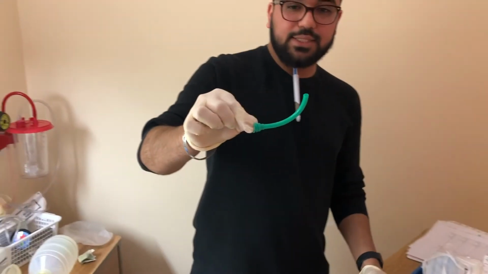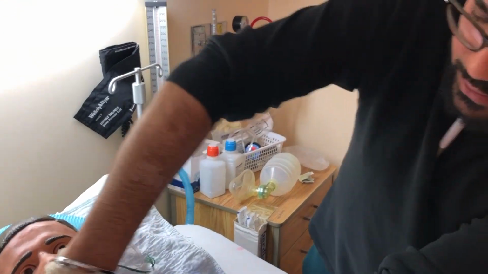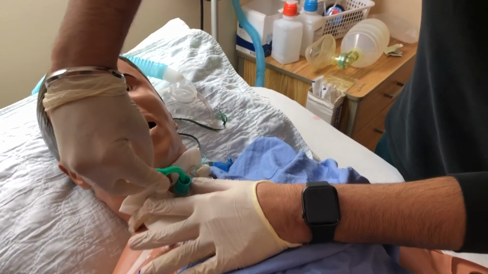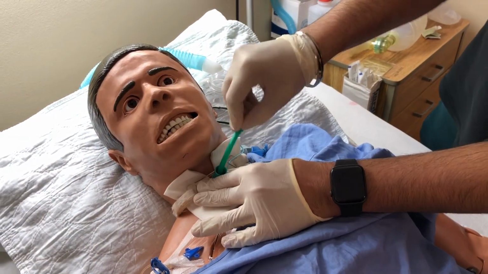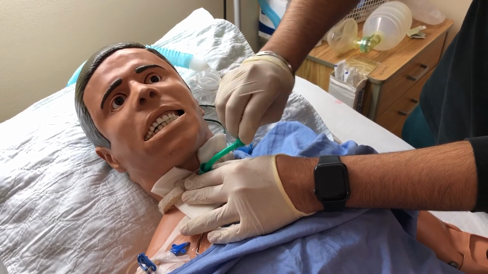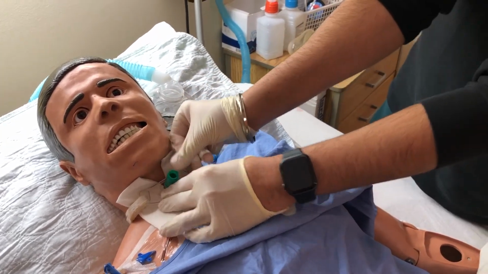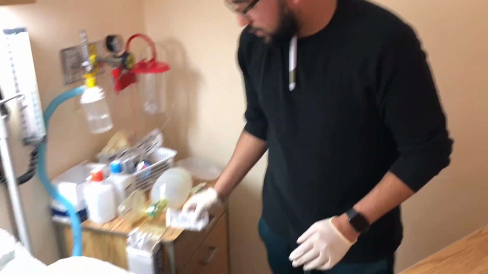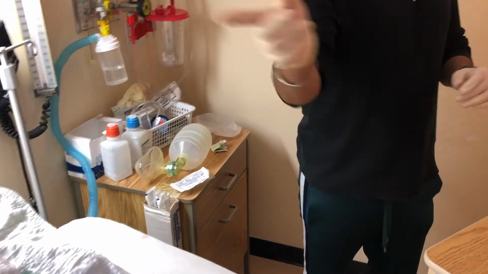I would grab this one as such, making sure to maintain sterility, stabilize this, and put it in as such there. So that's the inner cannula that's changed. We're good to go.